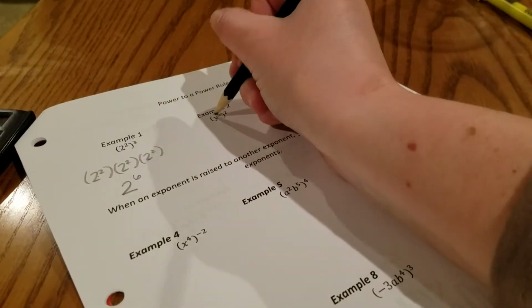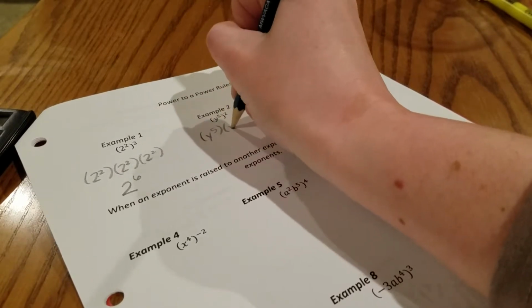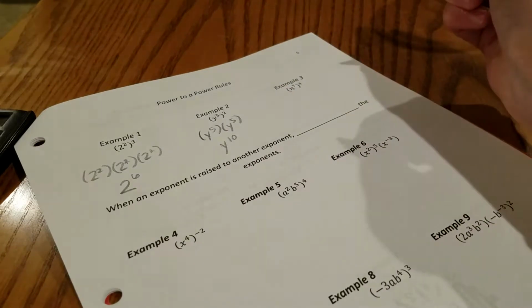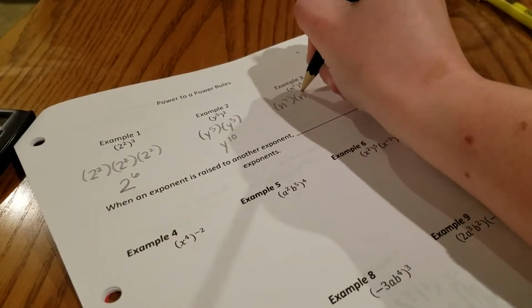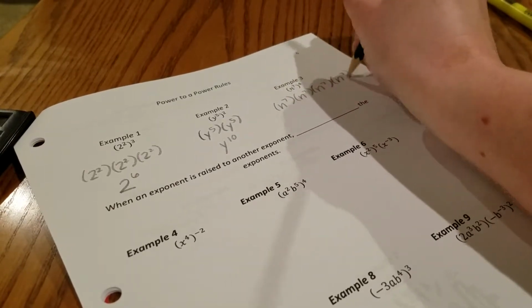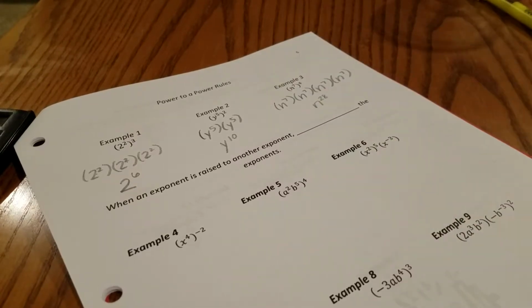In this one, it's telling me to do y to the 5th squared. So y to the 5th times y to the 5th. Using my exponent rules, that's y to the 10th. This one, n to the 7th, n to the 7th, n to the 7th, n to the 7th. So that's going to give me, using my exponent rules, n to the 28th.